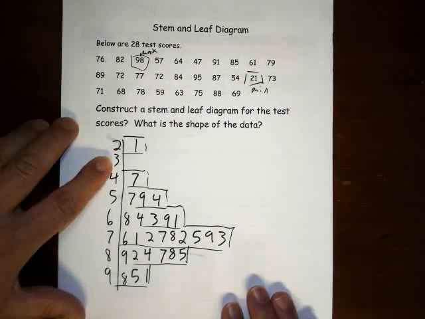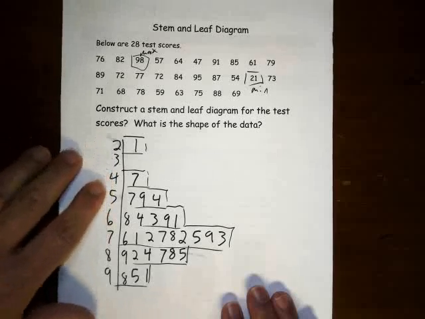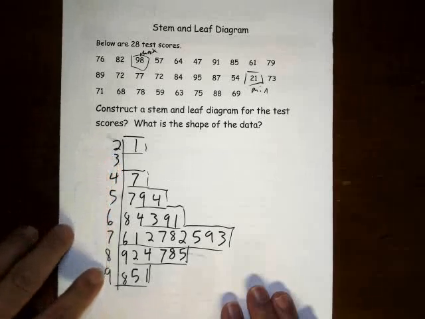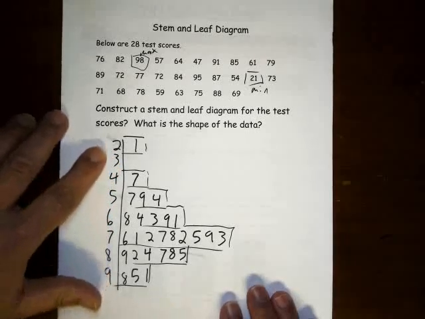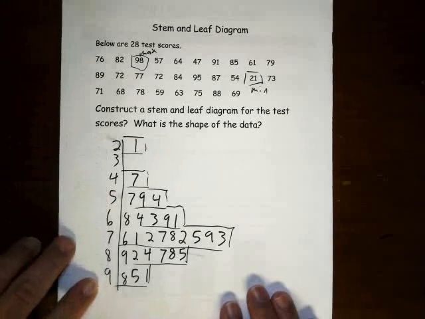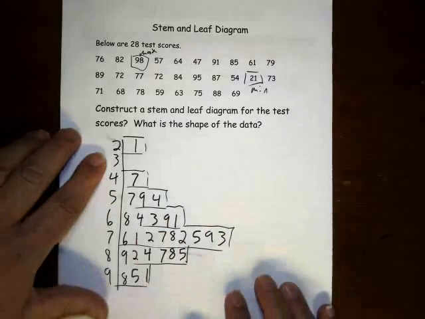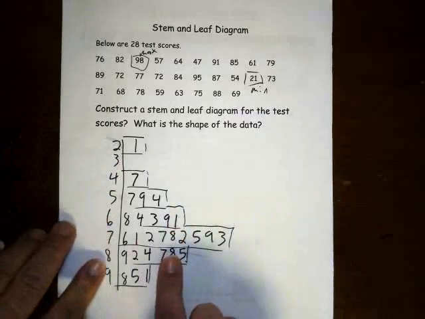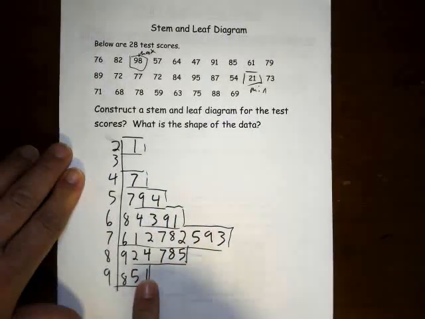to list the numbers 2 through 9 here, and these are representing the tens place. And they say that these are the stems, and then it's called a stem and leaf diagram. These are the stems, and these are the leaves, but these are the ones place.